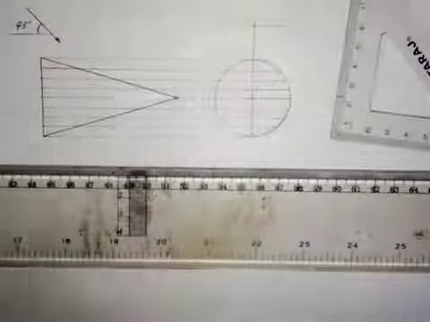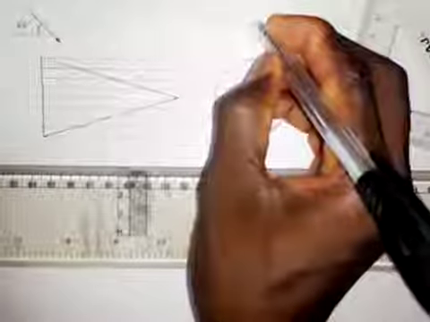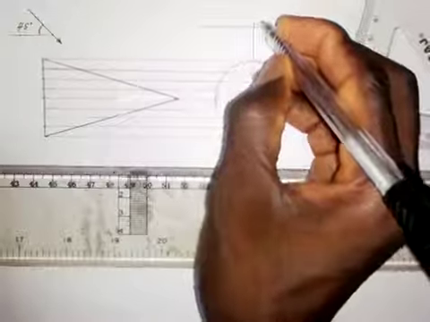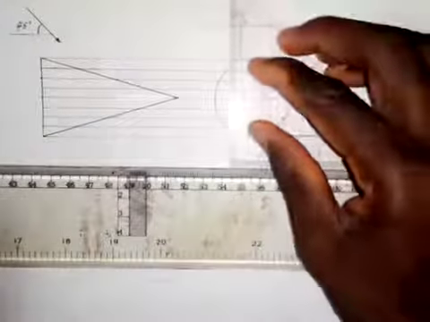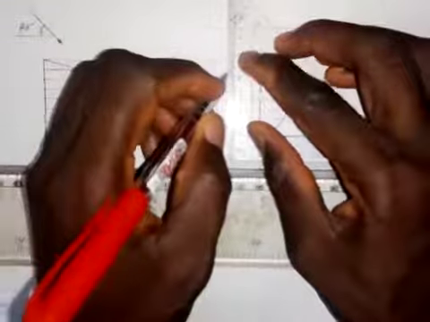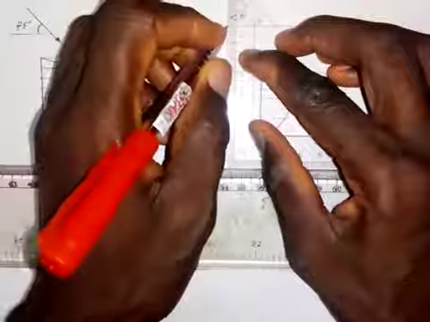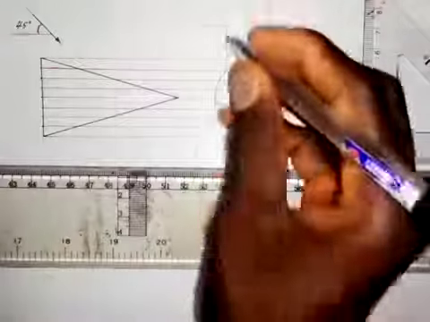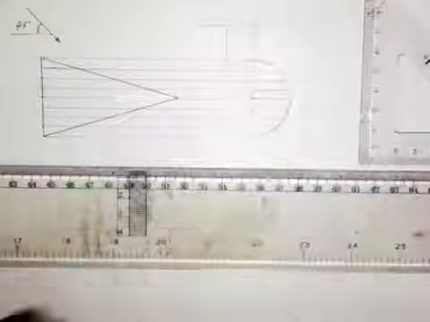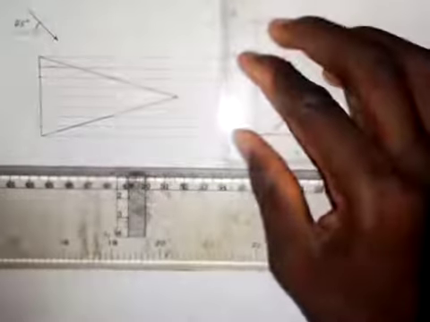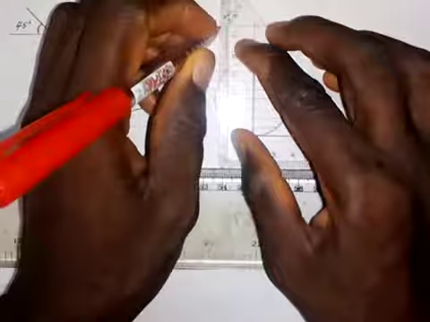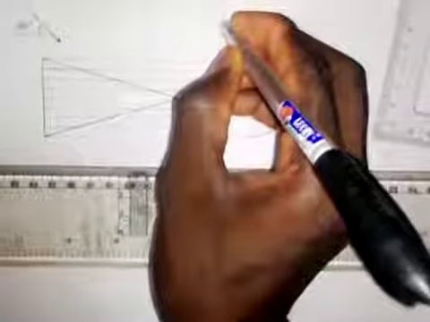I will call this one 0. Then for this point I will draw a vertical line to meet the horizontal line like this. I will call this one 1. Then I will draw a vertical line from here, and I will call this one 2.